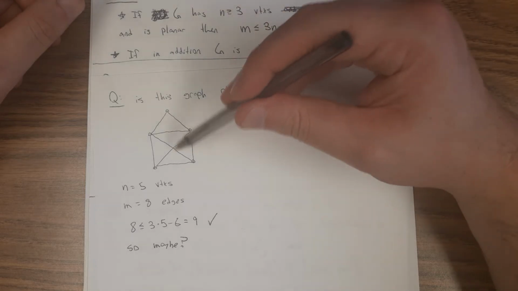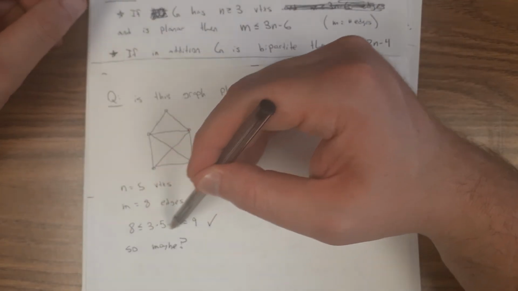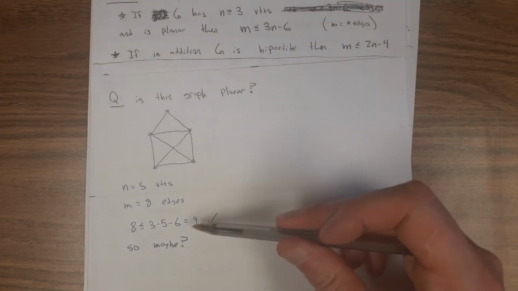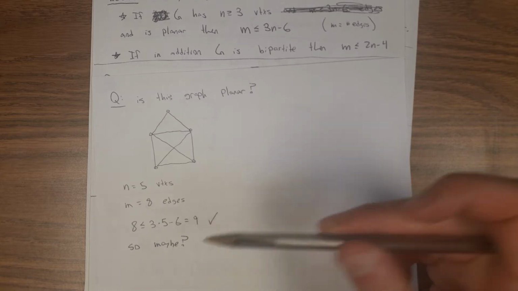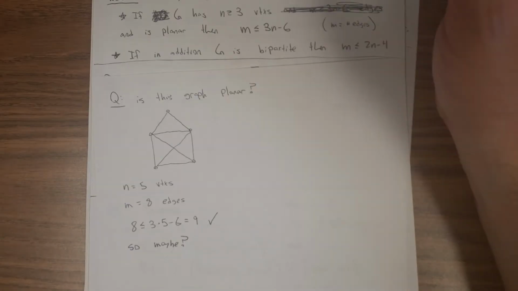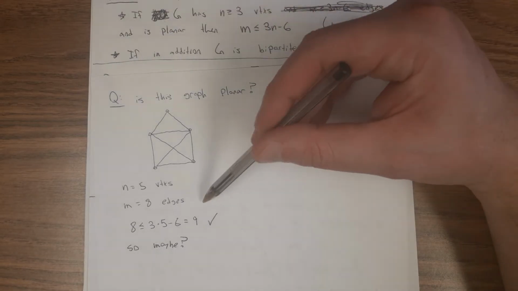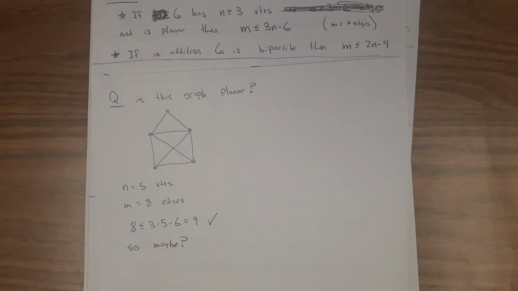We know that if the graph is planar, then it has to satisfy this inequality. But this is not a double-sided implication. This is not an if and only if statement. Just because it satisfies this inequality doesn't necessarily mean that it is planar. If it didn't satisfy this inequality, then we would say the answer is no immediately, and that's how we concluded that K5 was non-planar, because it didn't satisfy this inequality.